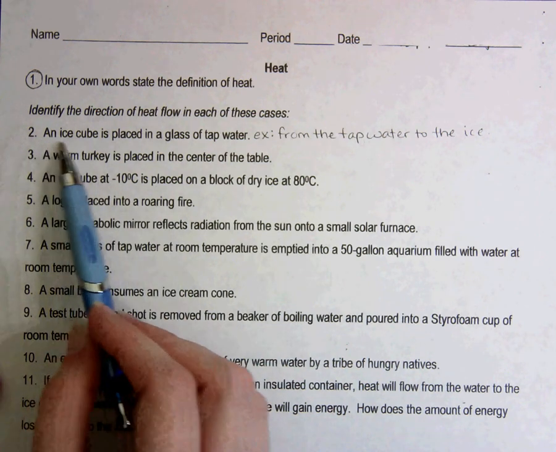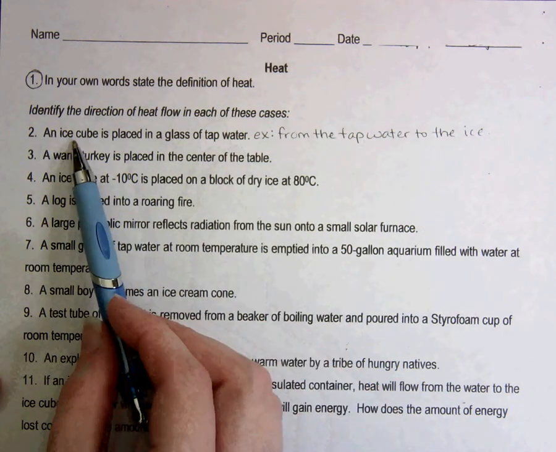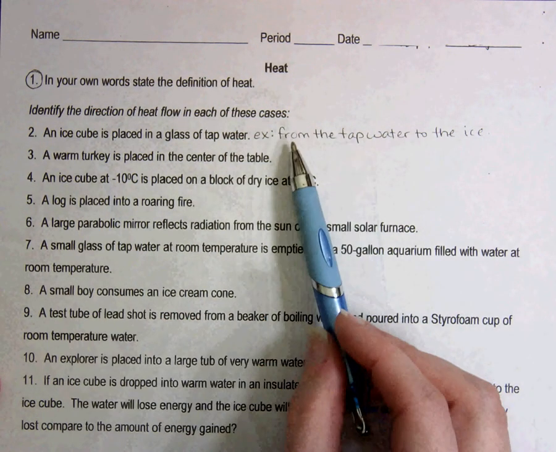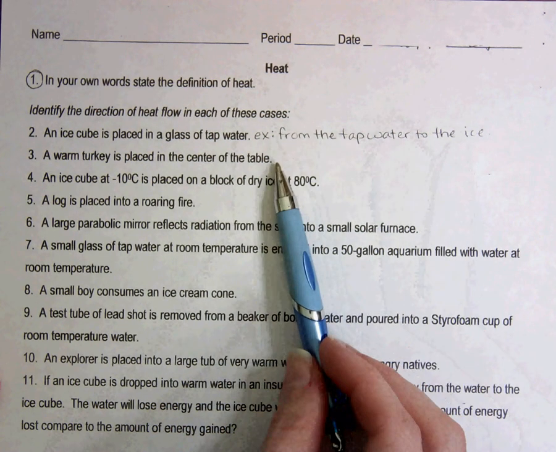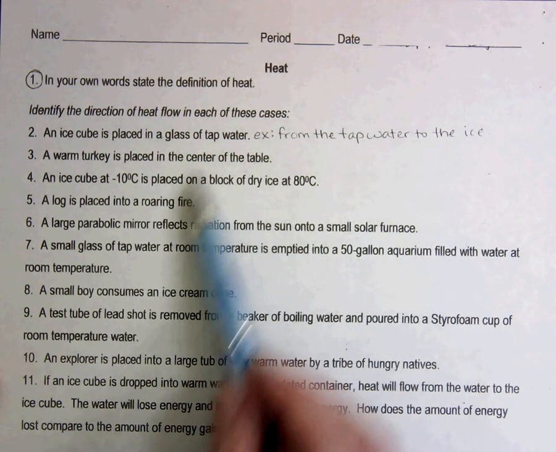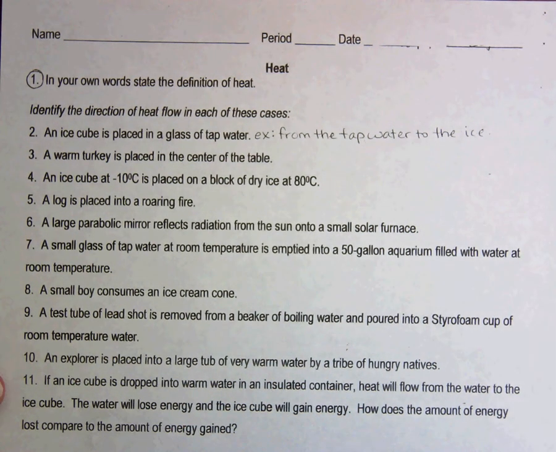So the example says an ice cube is placed in a glass of tap water. Well, the tap water has more heat energy than the ice cube does, so the heat energy goes from the tap water to the ice. That's all you have to do, is say it goes from this to that for each of these, all the way down to, it looks like, number 10, then you're going to answer number 11.